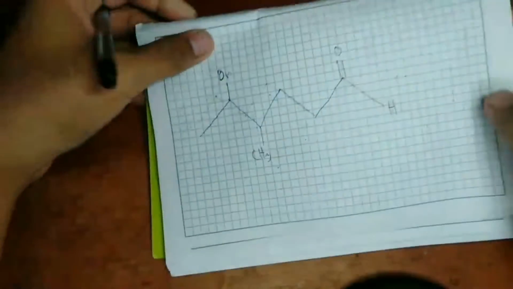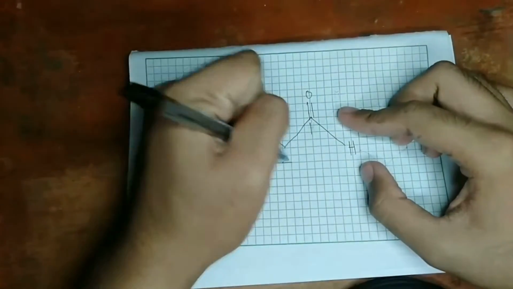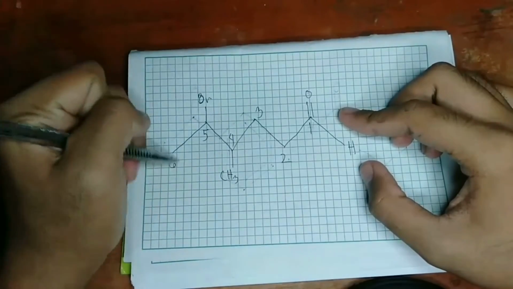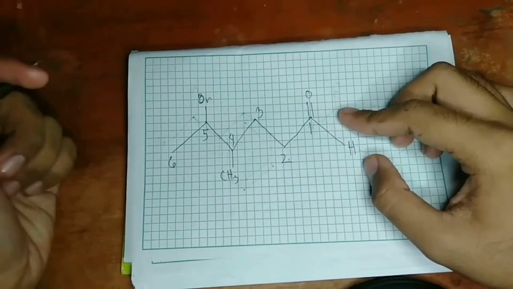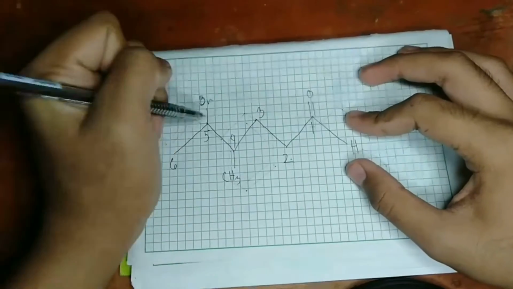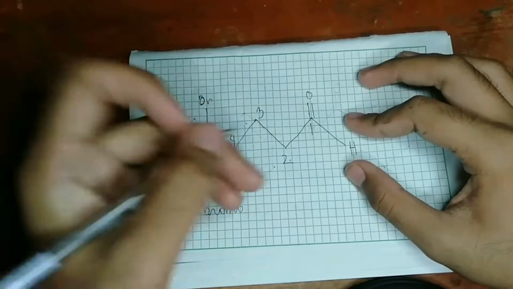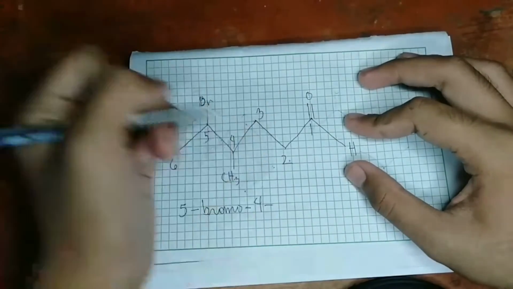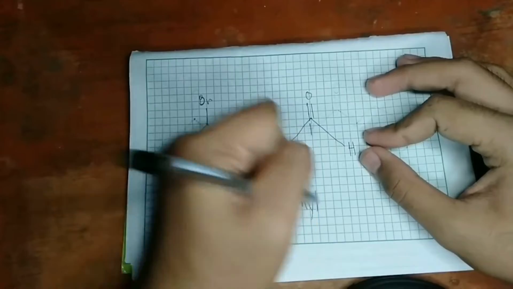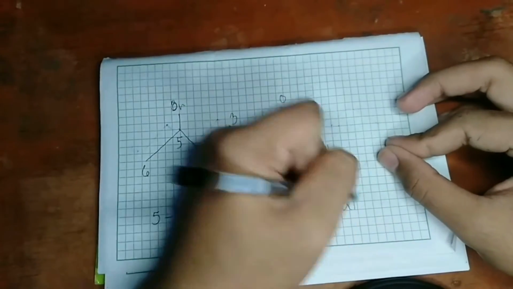So this is an aldehyde that has substituents. In naming that, look for the position of each substituent and always name it alphabetically. We have here the bromine and the methyl group. So B comes first, so it will be named as 5-bromo-4-methyl, and since it is a 6 carbon chain, it is a hexane, so it is a hexanal.